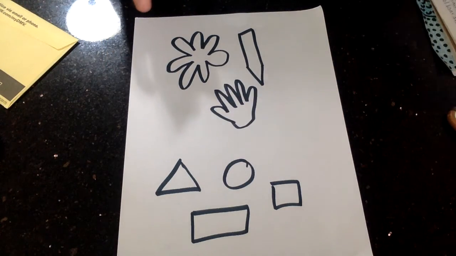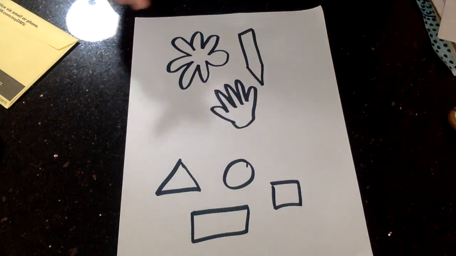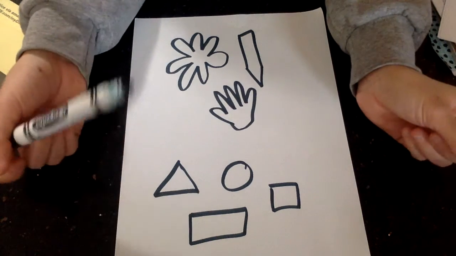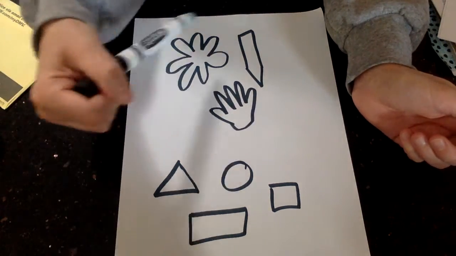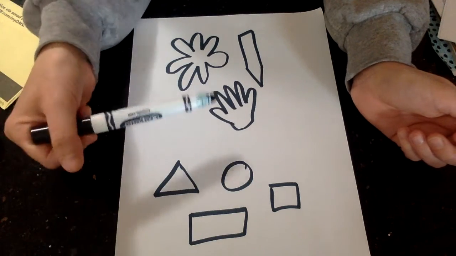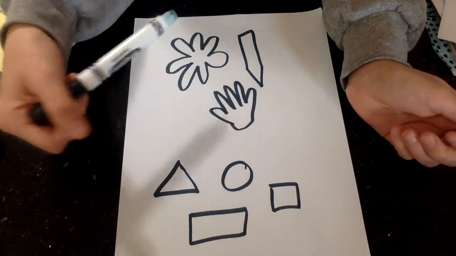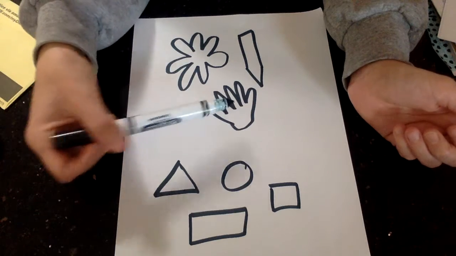Hello, third grade friends. Today is our review and only one-day project on organic and geometric shapes. If you remember, organic shapes don't have a name. They're often objects that you would see around you, shape of a pencil, a flower, shape of a hand.